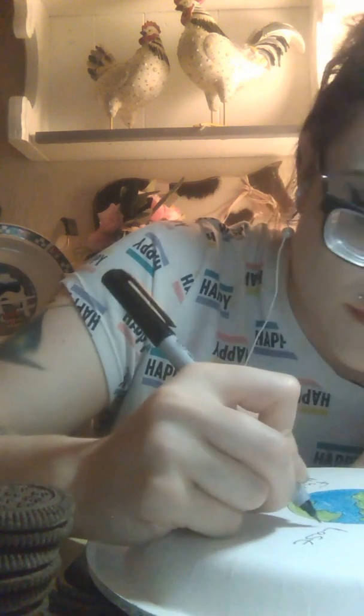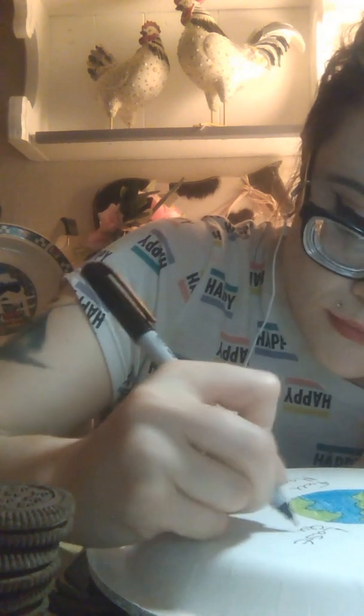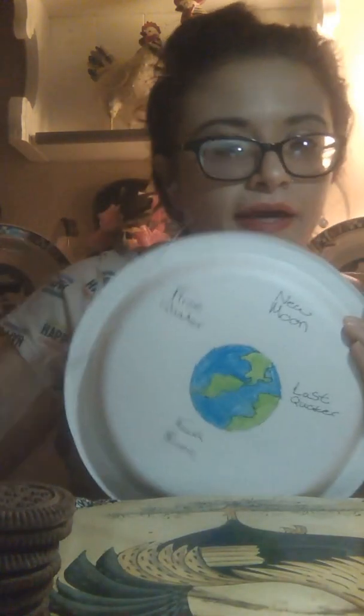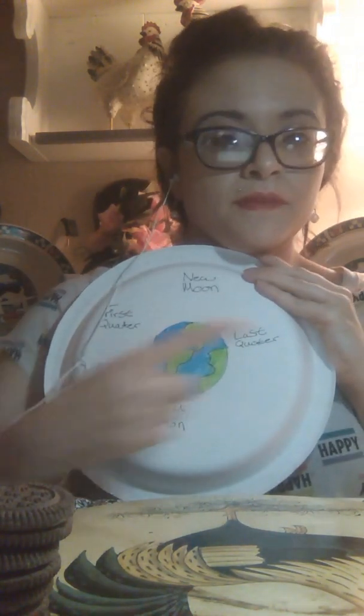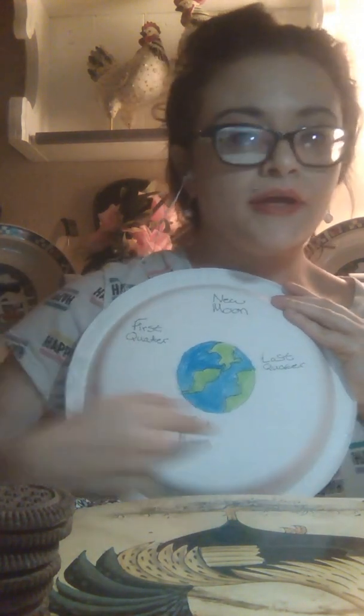Then we have the last quarter moon. So we have a new moon, first quarter moon, full moon, last quarter moon. And it just keeps going and going and going.